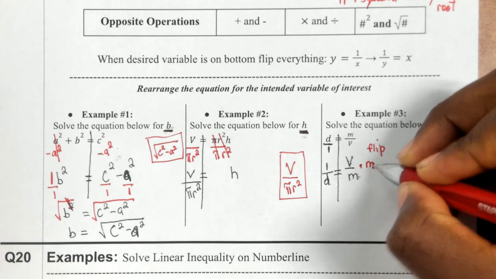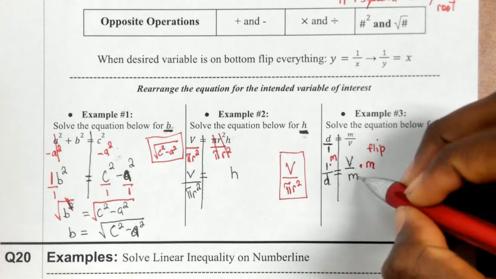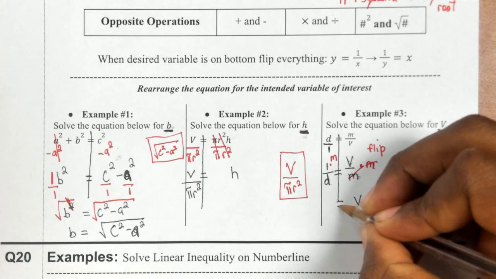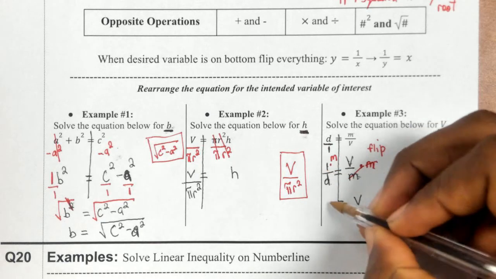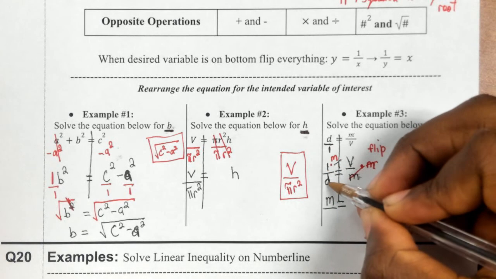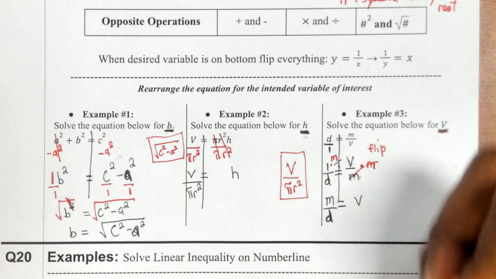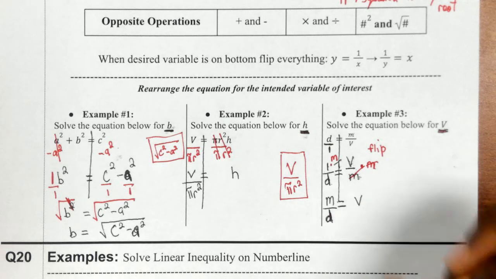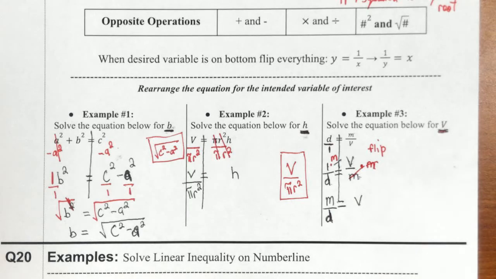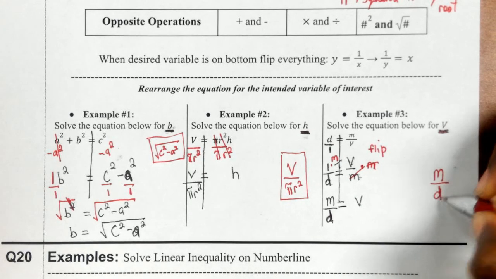So if I multiply on one side, I need to do the same thing on the other side. Multiply by m. This cancels, and your v is equal to m times 1, which is m. M is the same as m over 1, but 1 times d is still just d. So we have m over d. That's what your v is. Because v is all by itself, it has no exponents, it has nothing attached to it. Your answer for v is m over d.